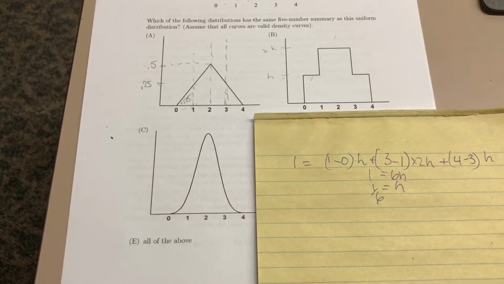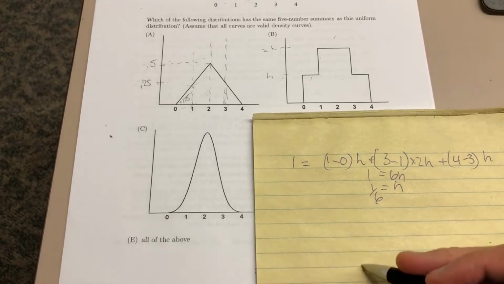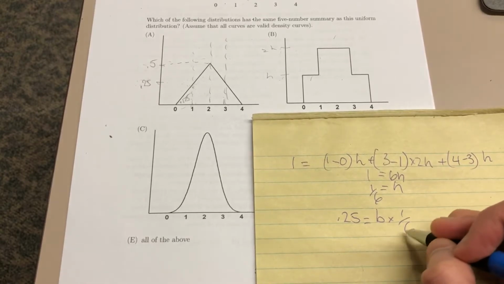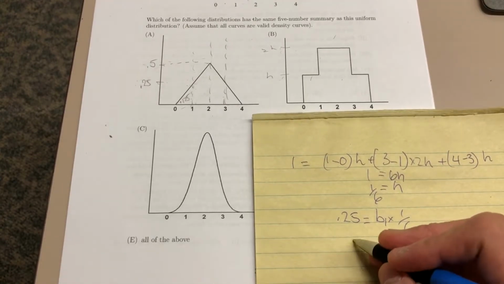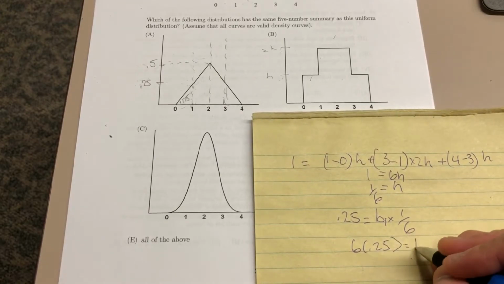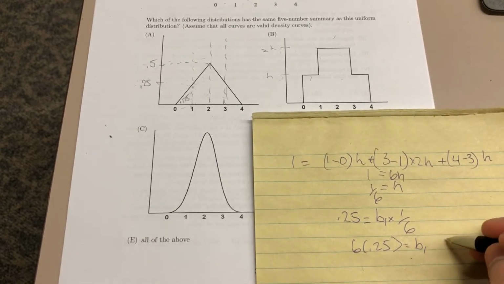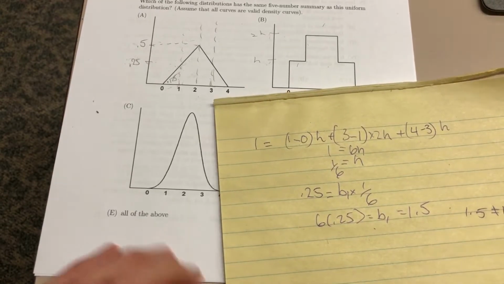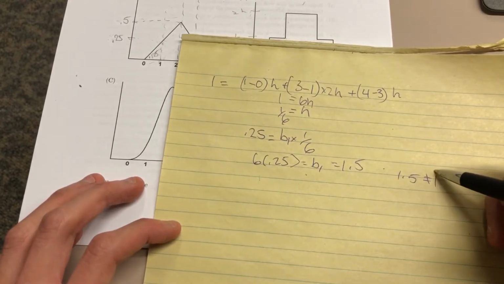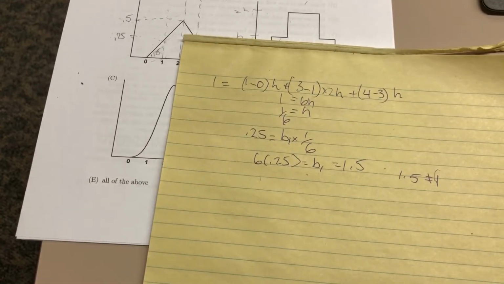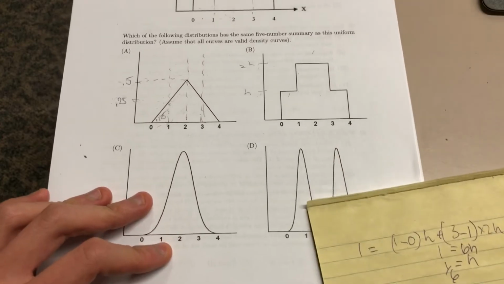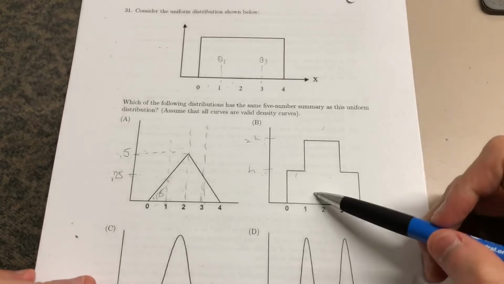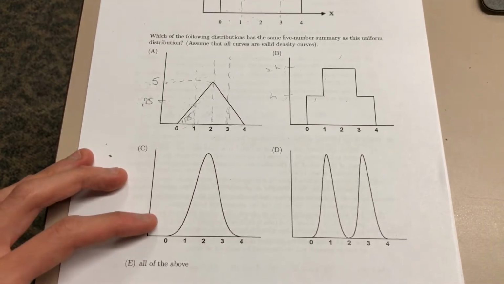So let's find the first quartile. So 0.25 is equal to b times 1 over 6, or b1. So 6 times 0.25 is equal to b1, and that gives me 1.5. So 1.5 does not equal 1. 1 is the original x value that gives me the 25th percentile for the uniform distribution right here. So since they're not equal, this does not have the same 5-number summary. Let's look at C.